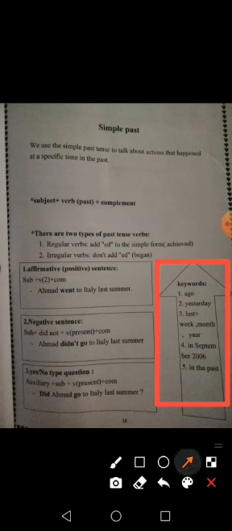If you see in the sentence the word ago, yesterday, last week, last month, or last year, or in September, for example, or in 2006, in 2019, in 2018, in 1993, in 1997, okay, the dates, or in the past.